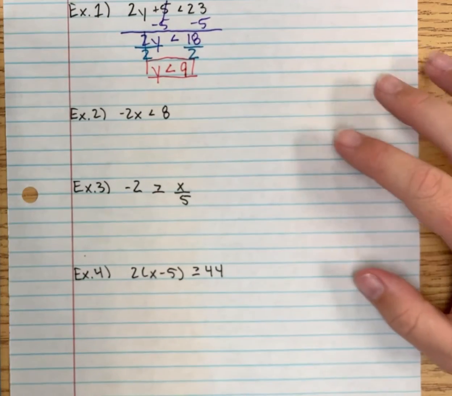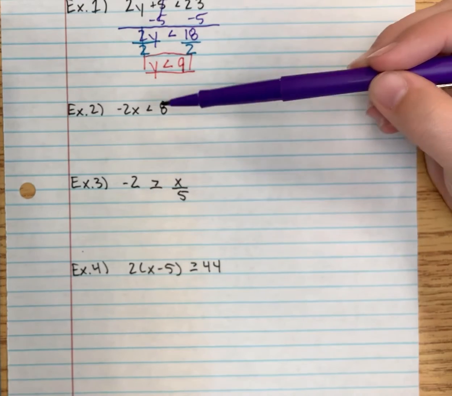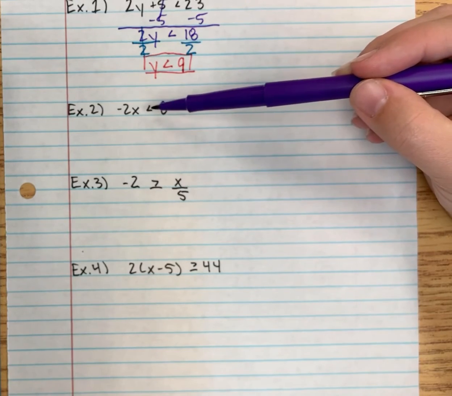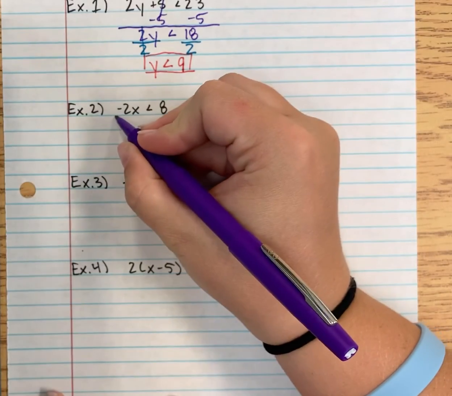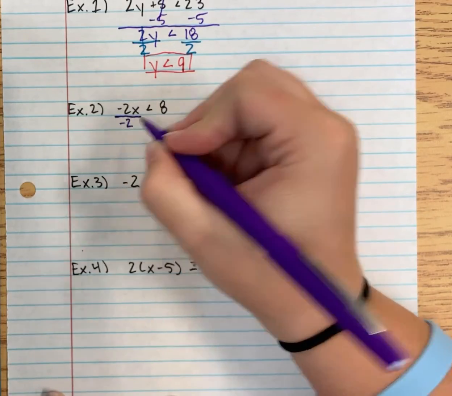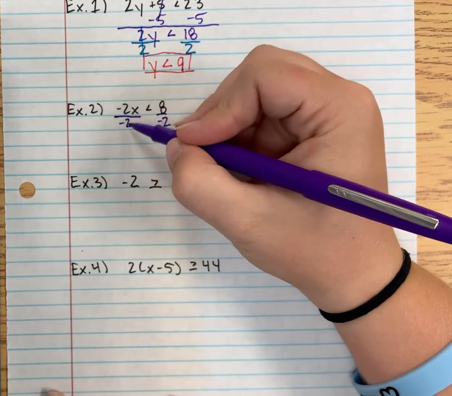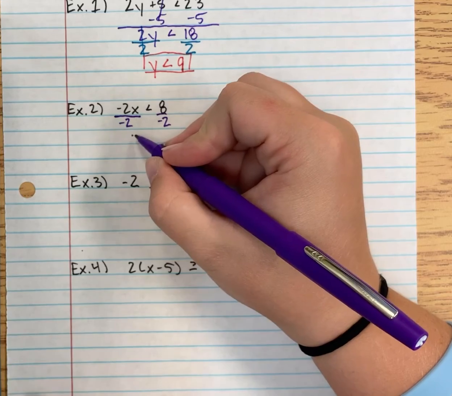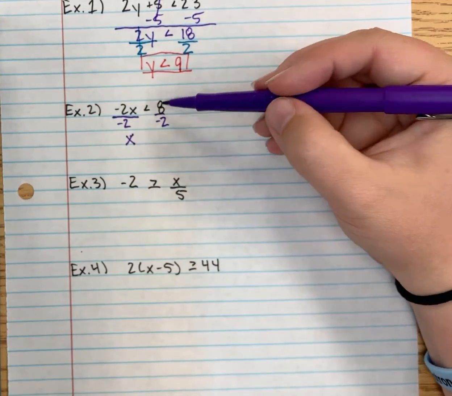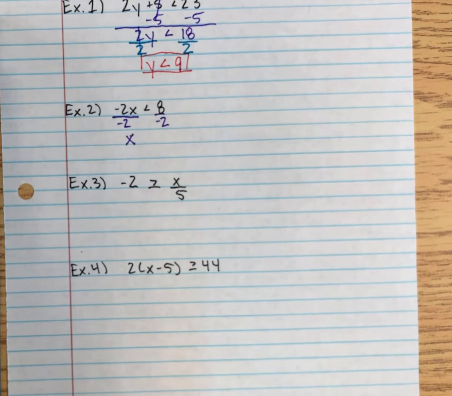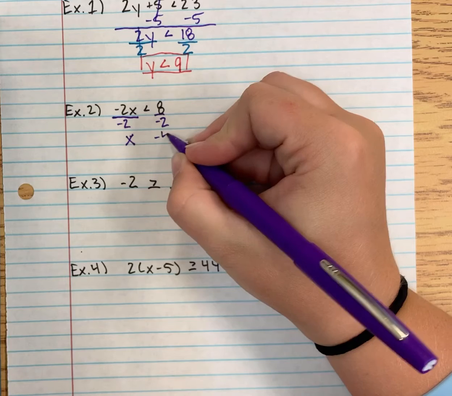The next example is -2x is less than 8. So what we're going to do is divide both sides by -2. -2 over -2 is a 1. So we now have an x. 8 divided by -2 is -4.